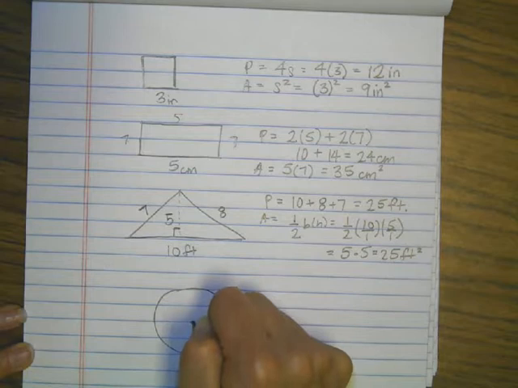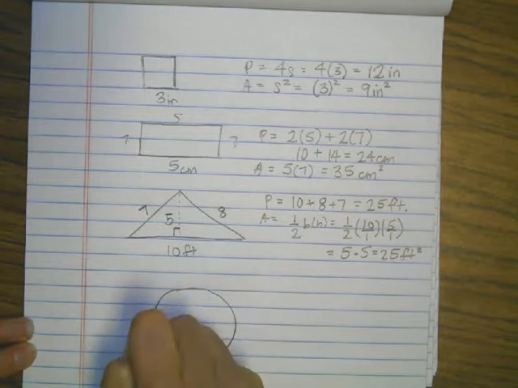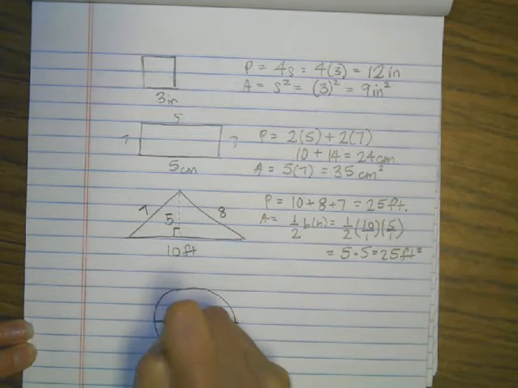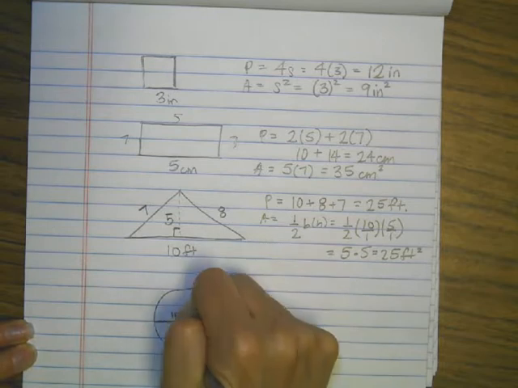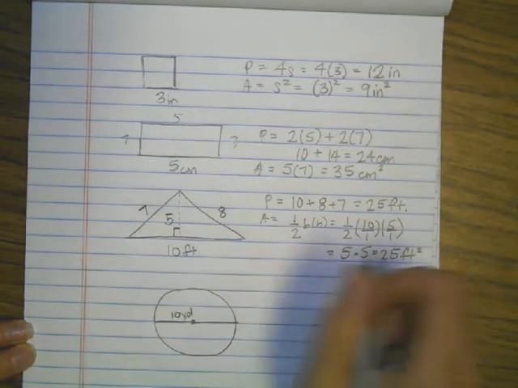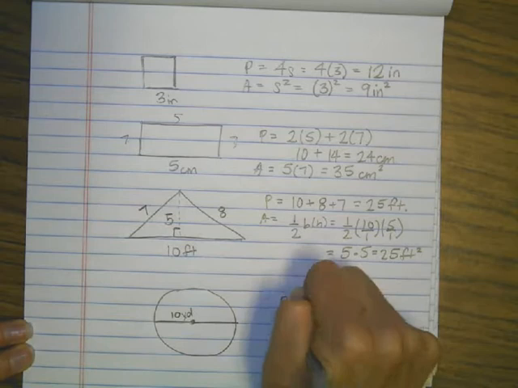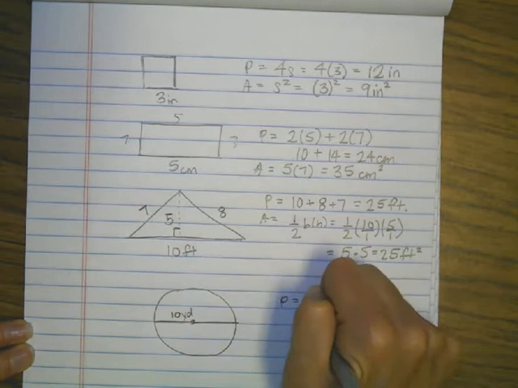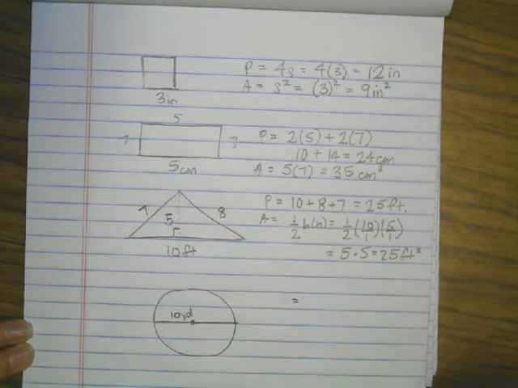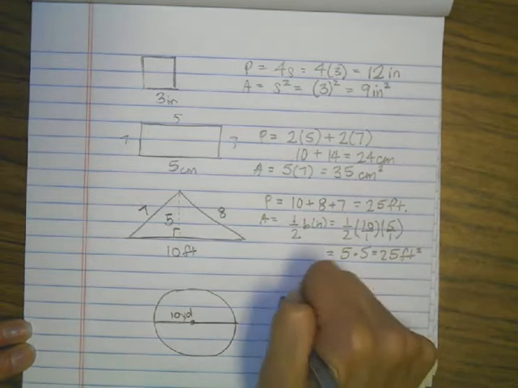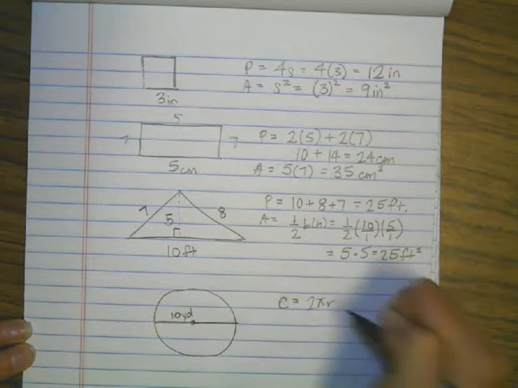So let's say the diameter here is 10. We'll say 10 yards. The perimeter is, or I'm sorry, there is no perimeter. The circumference is 2 pi r, or pi d, and in this case we have the diameter.